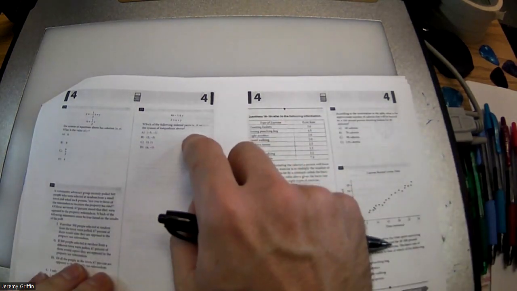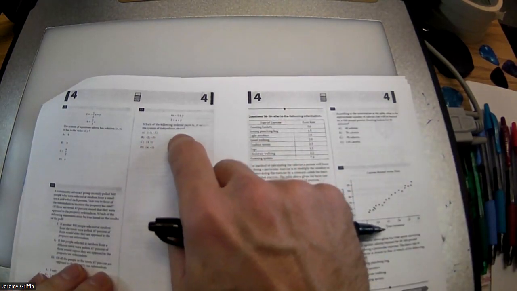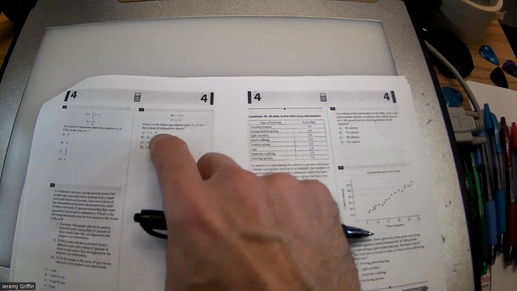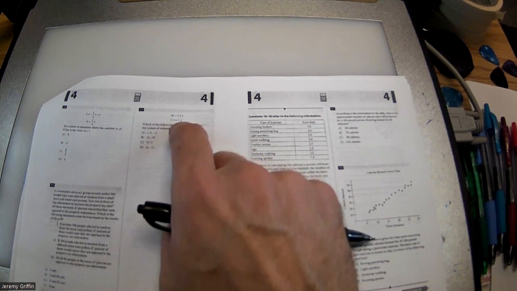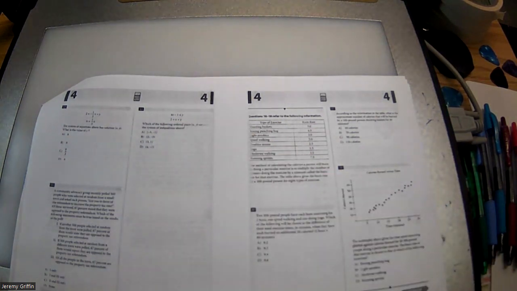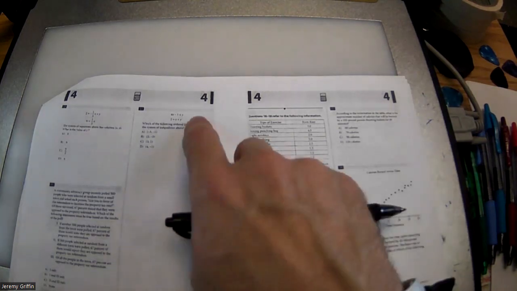Which of the following order satisfies the inequalities above? One way you could do it is to go through each point one by one and plug it in. I'm going to do a different method with you guys. I'm going to actually graph these, because who knows, you might have to graph these sometime.